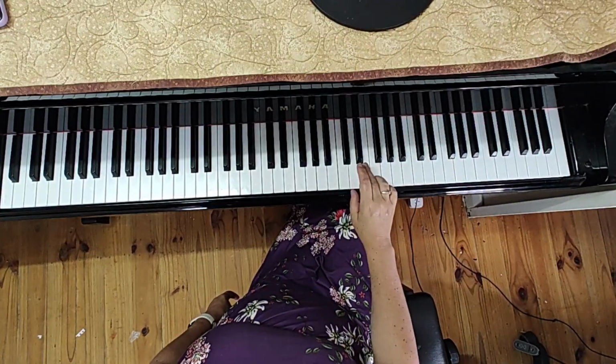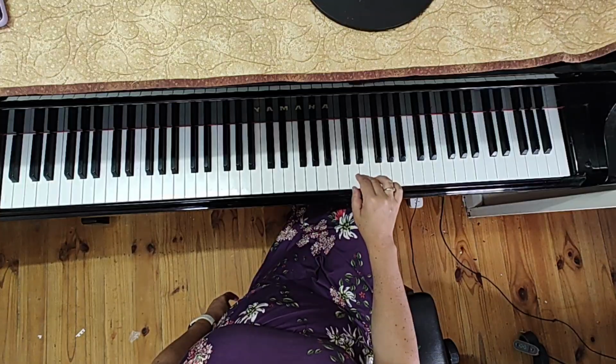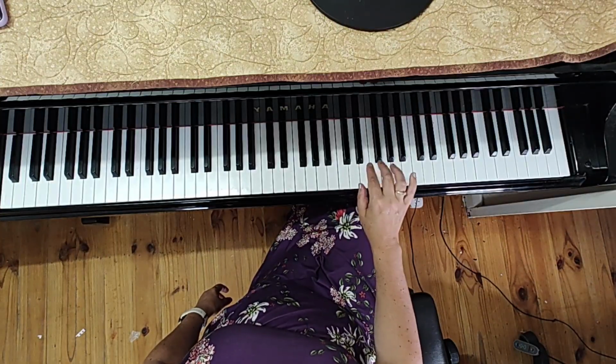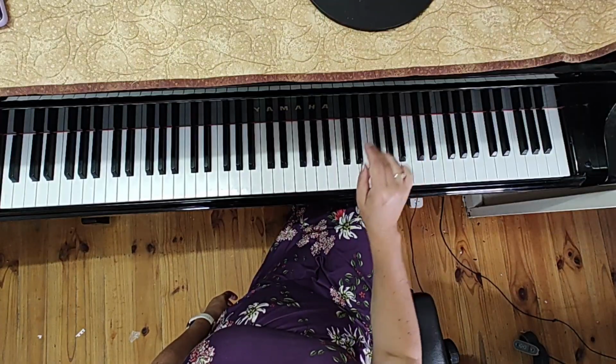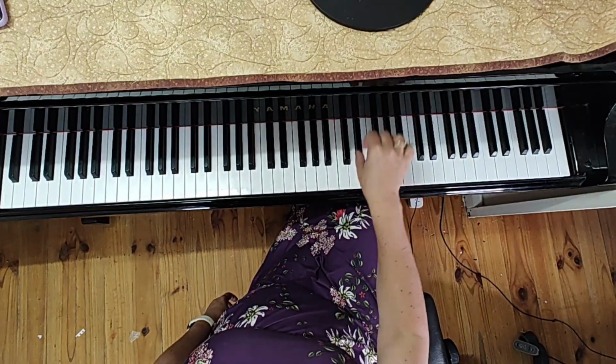And then we've got on the note E, and we've got a staccato. Because this is quite playful, we still want to keep it light. 3, 2, and then come off. 3, 2, light, come off.